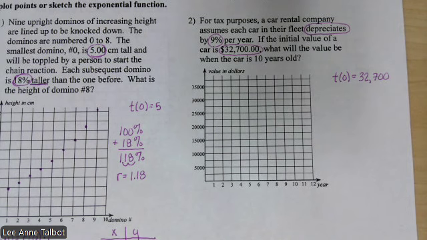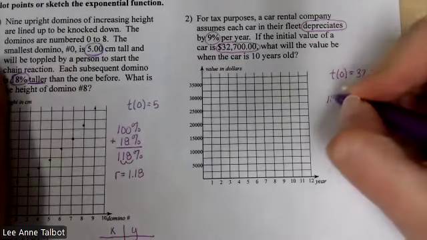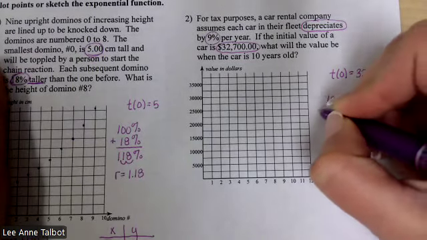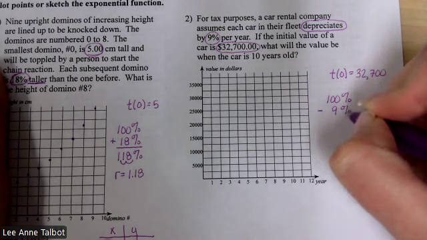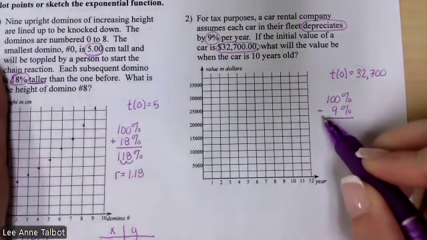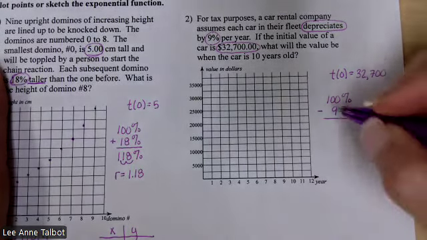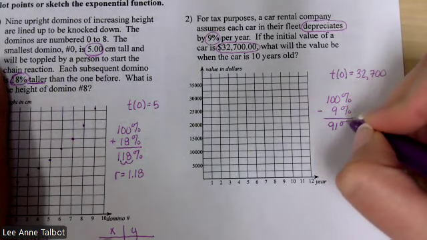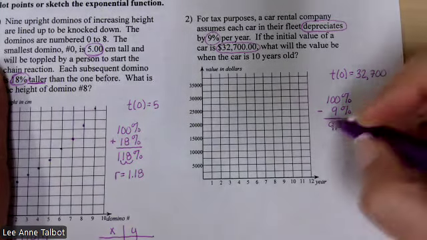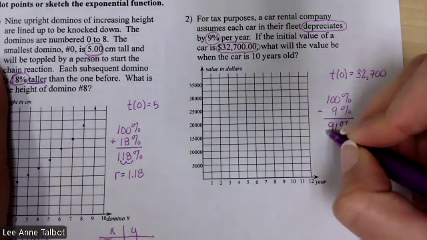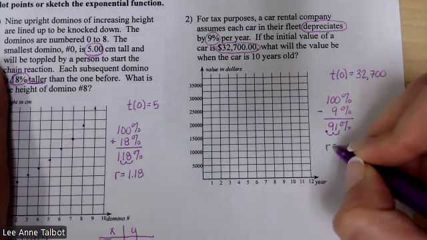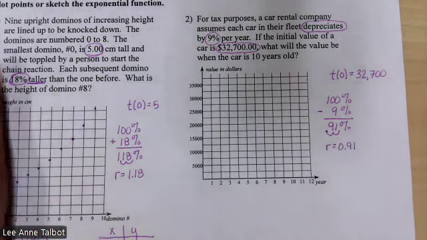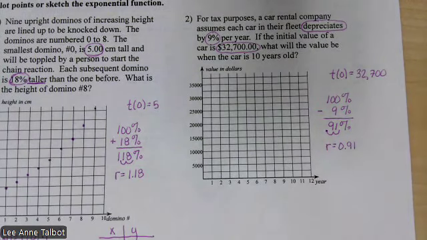Depreciate means goes down 9% per year. So you're going to write 100% minus 9%, minus because it's going down every year, is 91%. And then move the decimal over 2 spots. So R is 0.91.